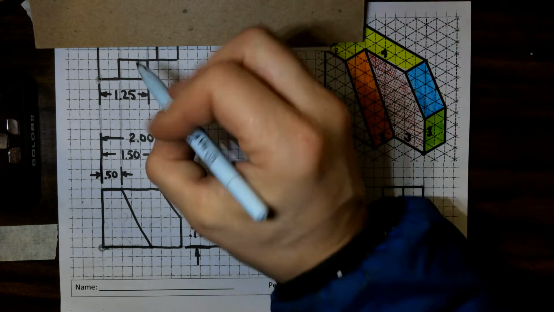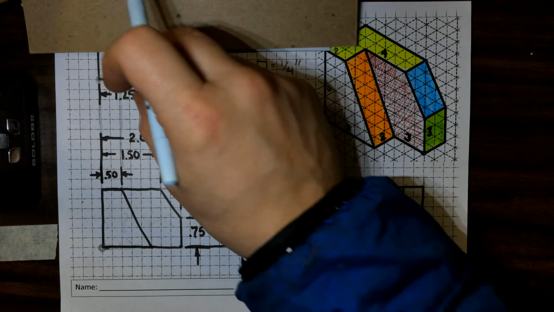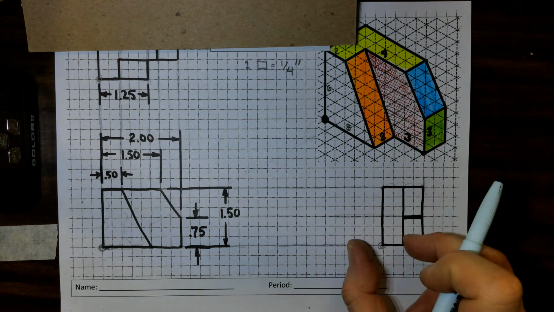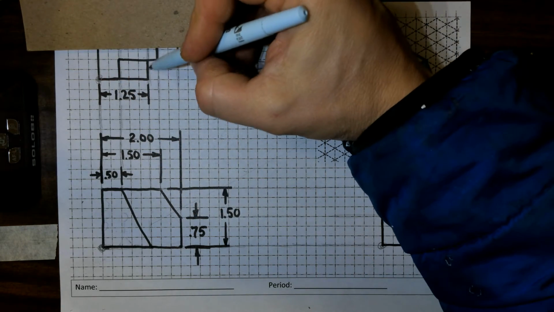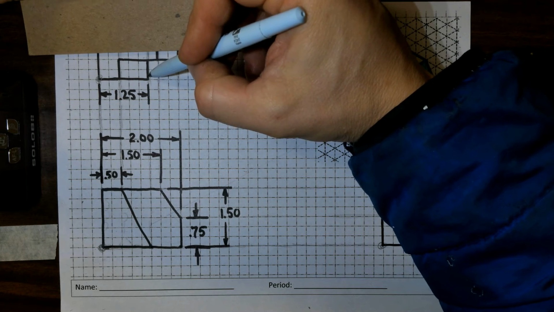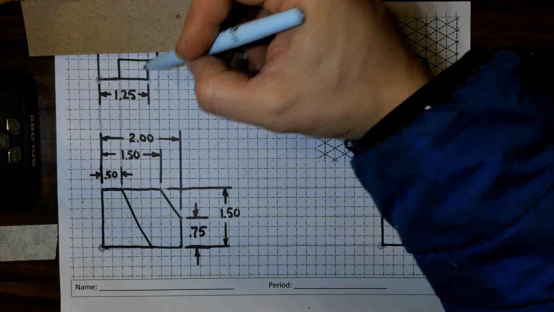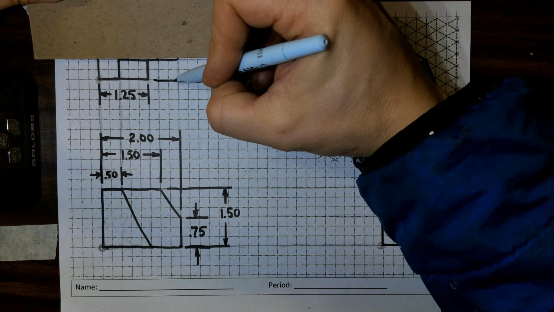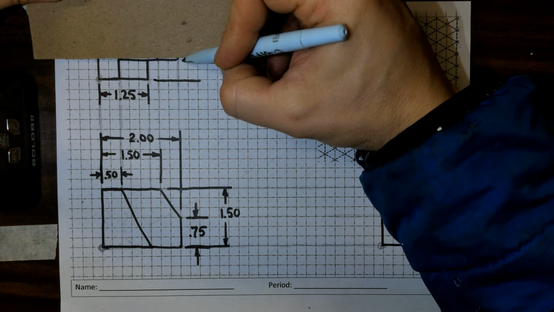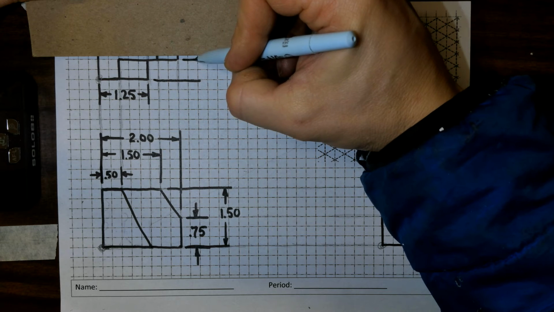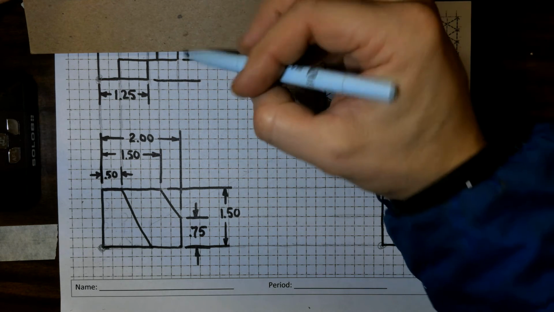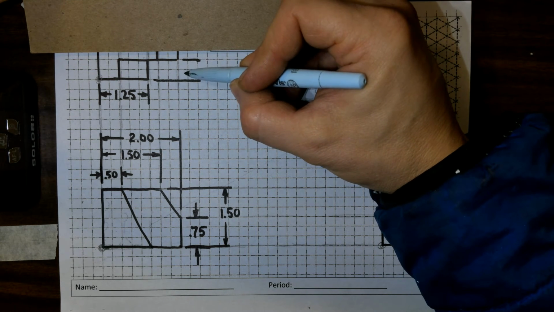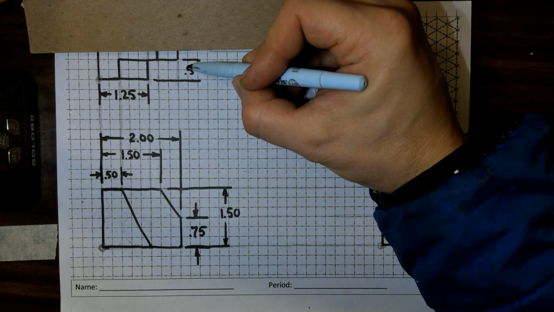We can apply the depth measurements in either the top or the right side view. But right now I can see that the best place to measure the width of this orange face is going to be right here, because that's where it's most clearly seen as a depth. And it's 2 squares, so 0.50.